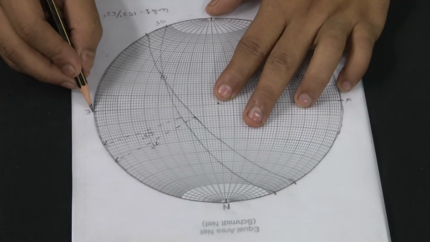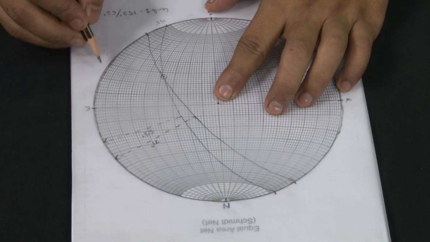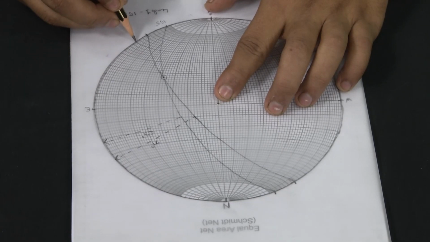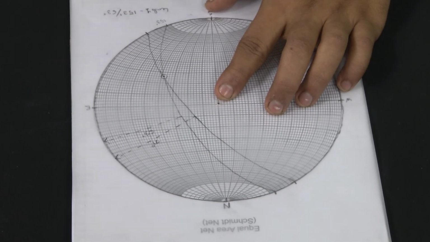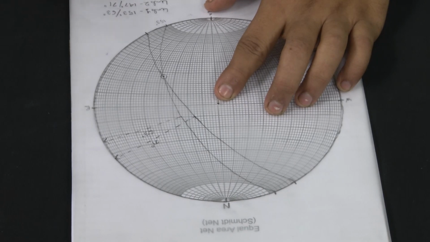So, the east corresponds to 90 degrees. So, 100, 110, 120, 130, 140, 147. So, the orientation of limb 2 is the strike is 147 degrees and the dip amount is 71 degrees.